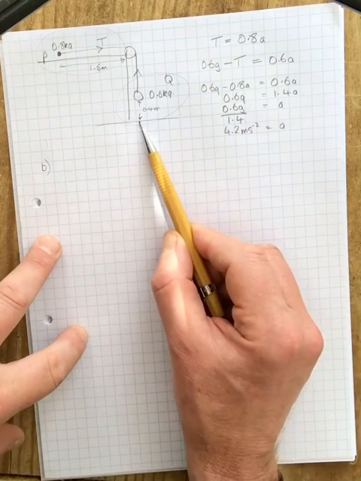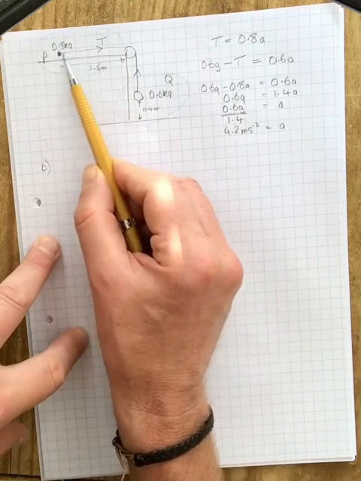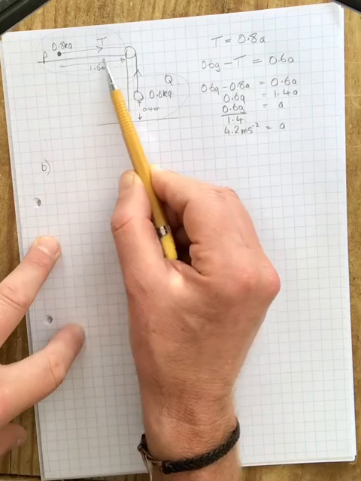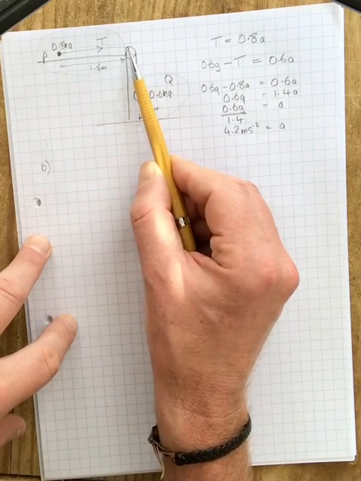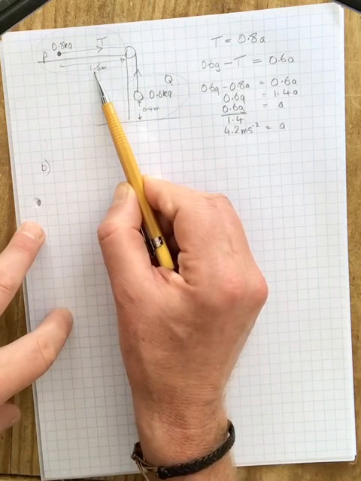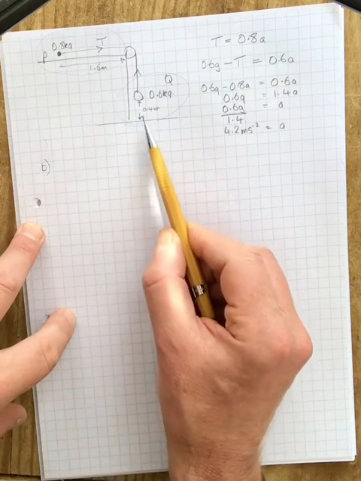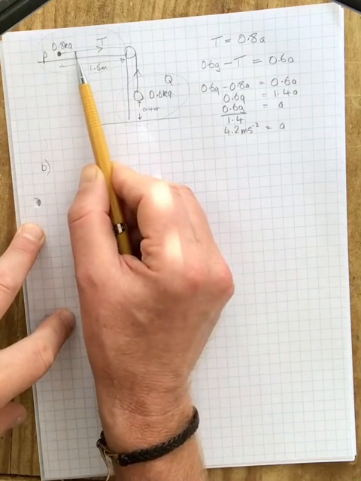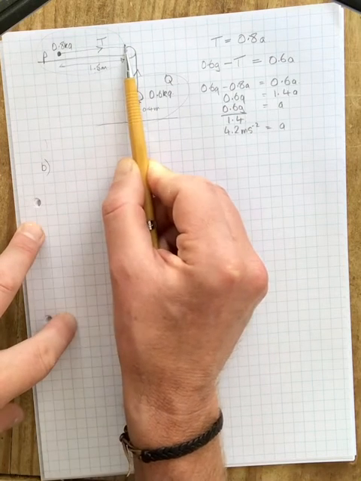The minute Q hits the ground, there's no longer a tension in the rope, and because the table is smooth, P will then move at a steady velocity until it hits the pulley. That distance will be 1.1 meters.